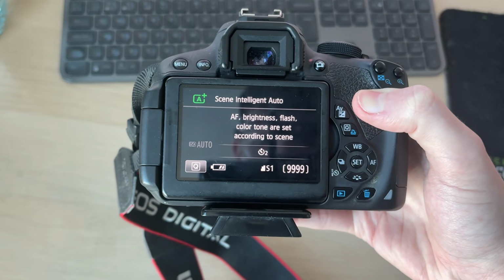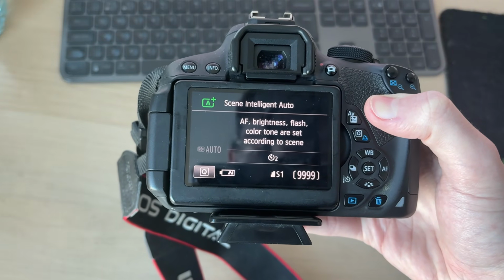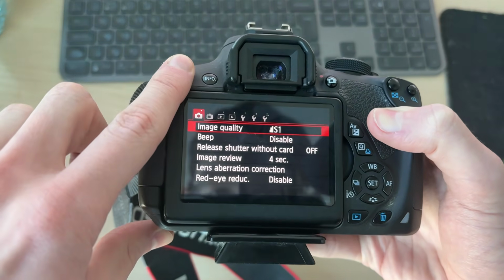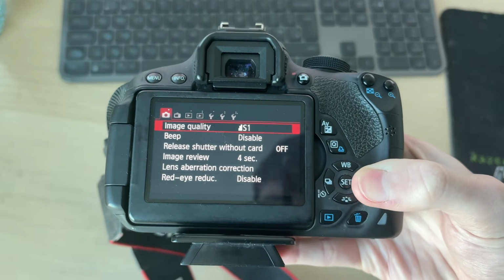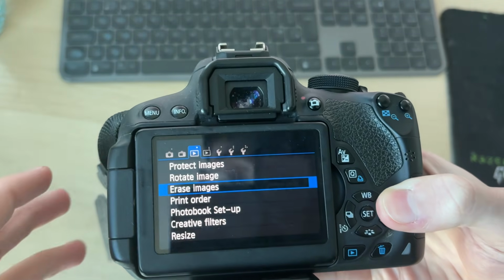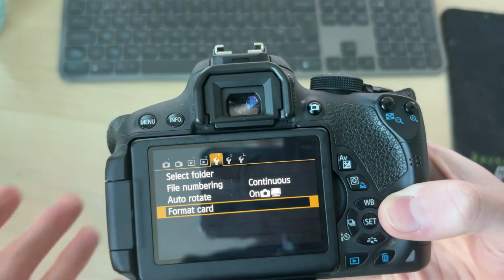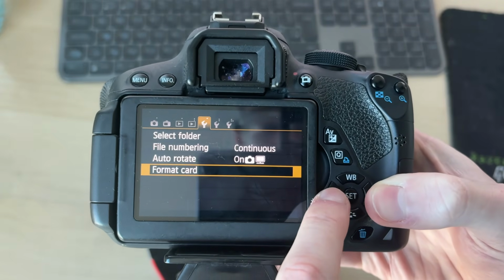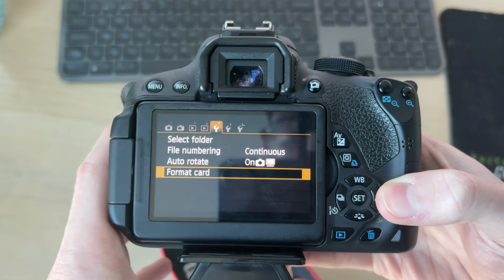So to get started, we need to open up the menu. What you can do is click menu at the top like so. Now, in some cases, your camera is going to be touchscreen. You can try touching it, see if it is. Otherwise, you need to use these buttons to the left and right to move.